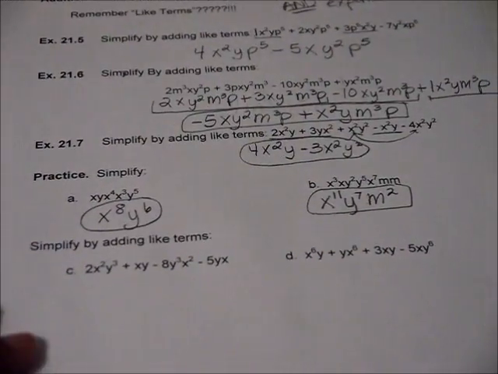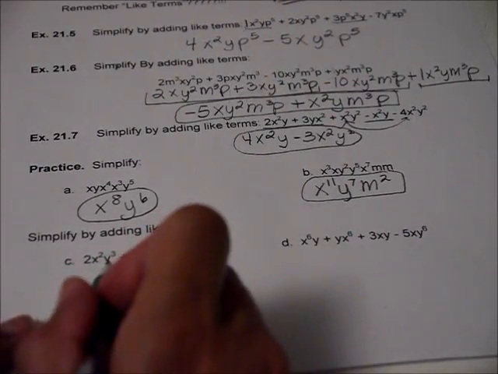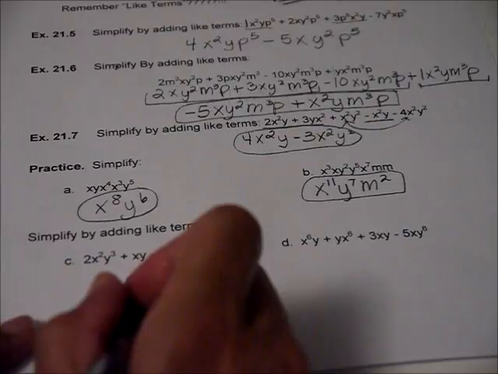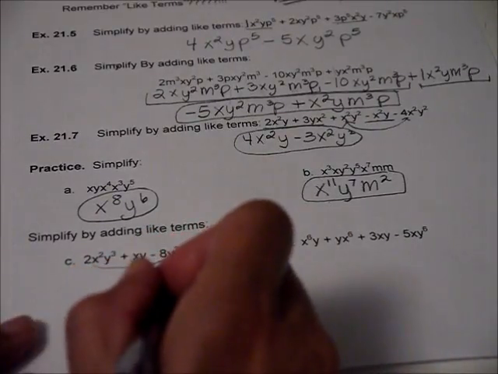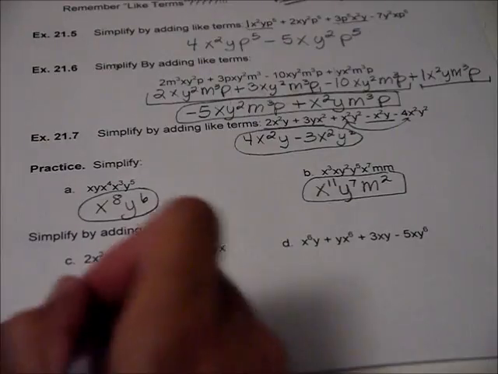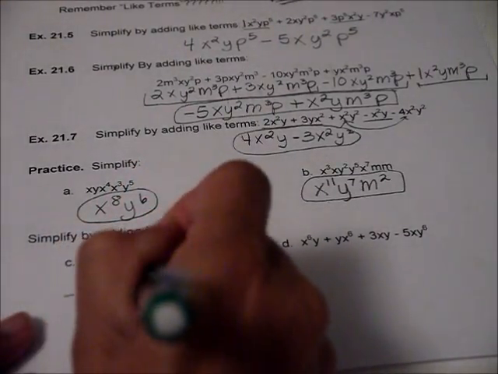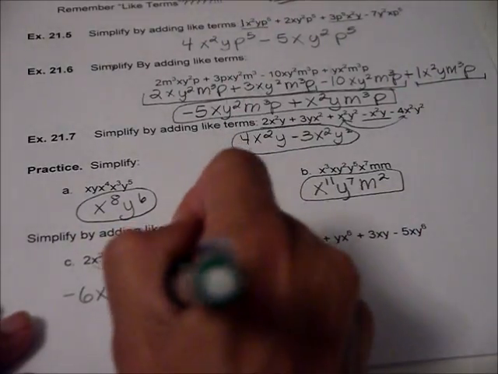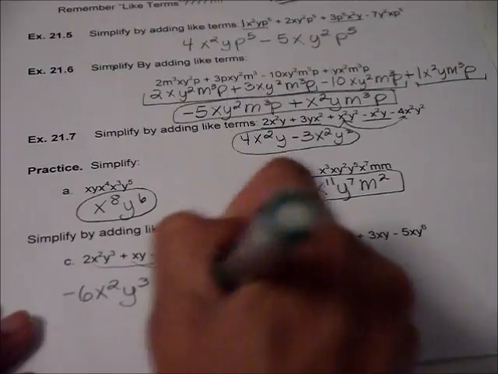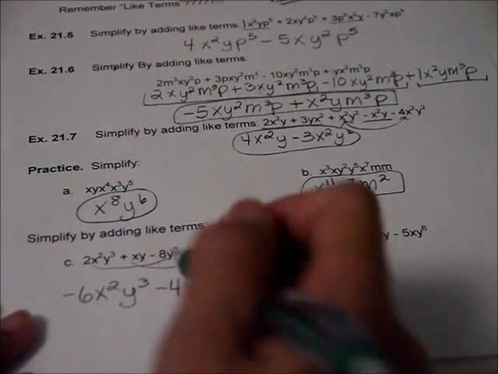Alright, now we're going to move on to adding like terms. So I'm going to look, I've got x squared y cubed, xy, x squared y cubed, and xy. Okay, so these two are like, and those two are like. So together that makes negative 6x squared y cubed. And then this is a positive 1 and a minus, so we're going to minus 4xy.